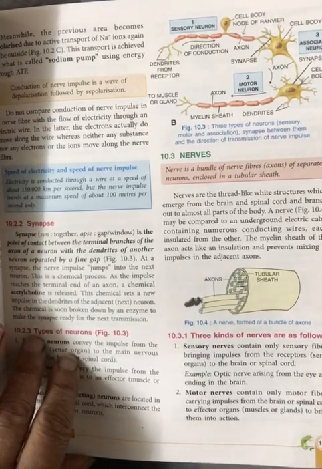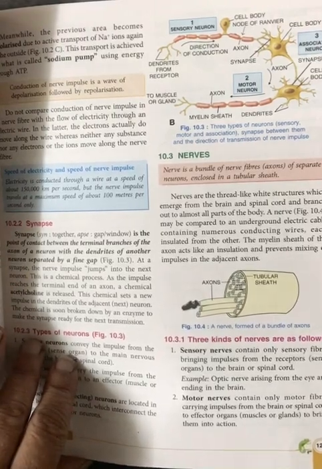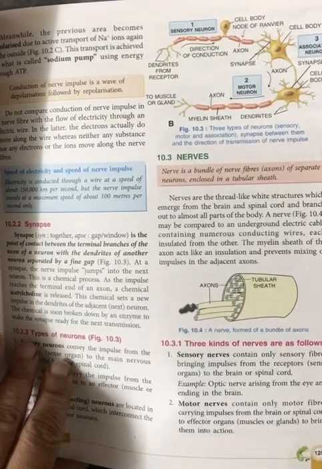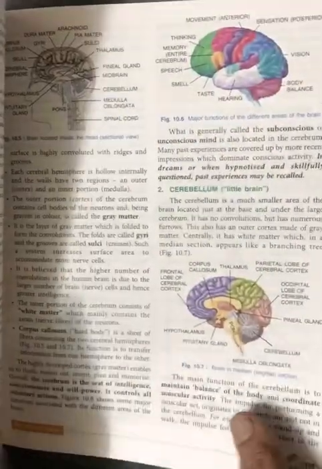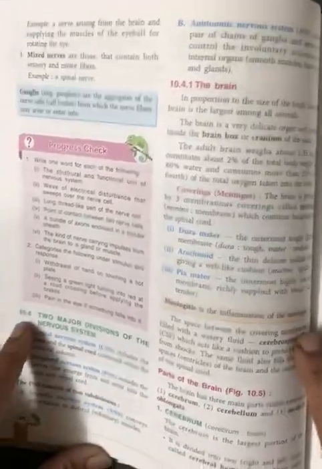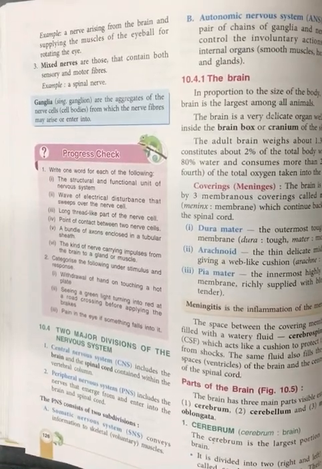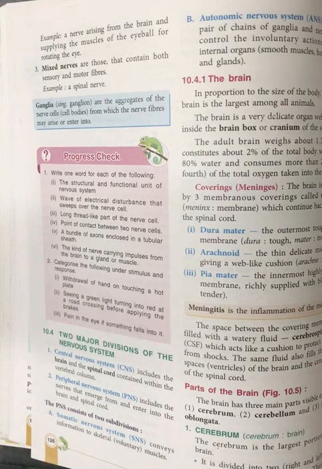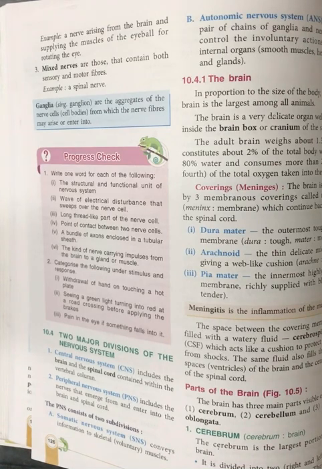Then motor nerves contain only the motor fibers carrying impulses from the brain or spinal cord to effector organs to bring them into action. An example is the nerves arising from the brain and supplying the muscles of the eyeball for rotating the eye. Mixed nerves are those that contain both sensory and motor fibers. For example, the spinal nerve. So this is about the nerves.